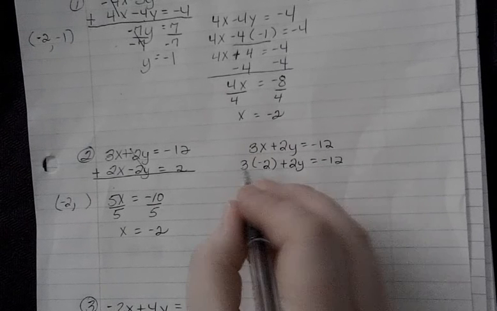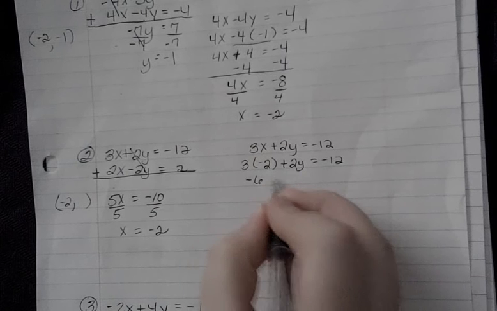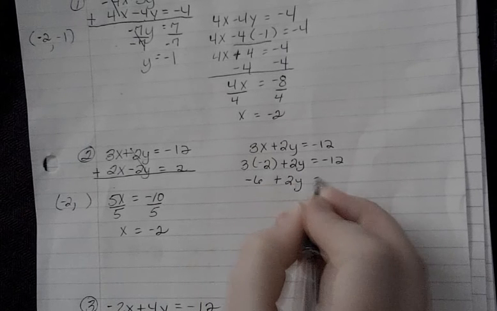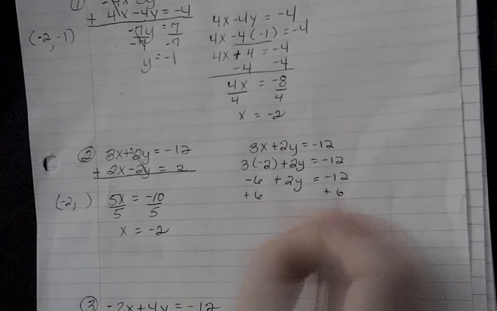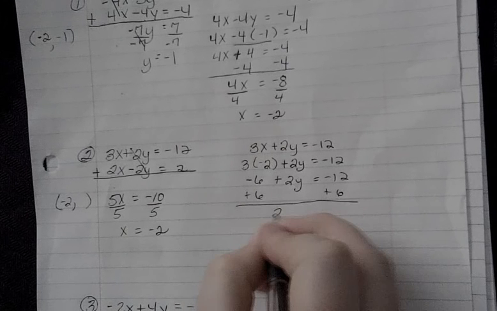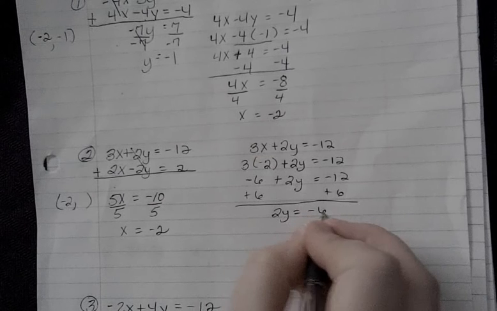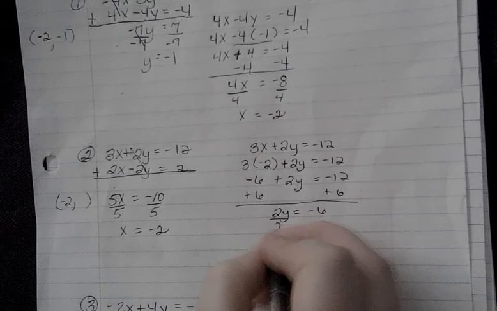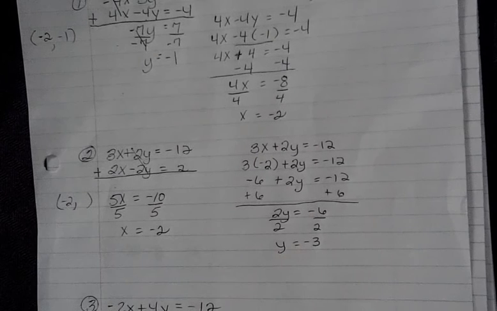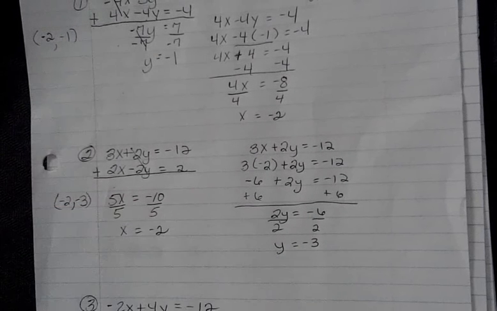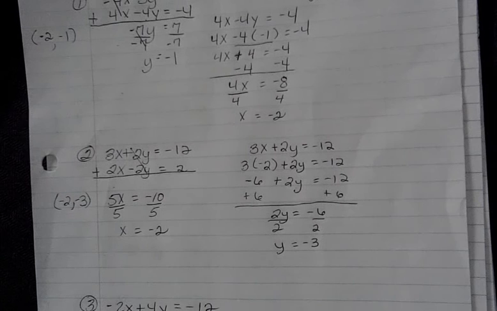So 3 times negative 2 is negative 6. And then we would add 6 to both sides to get 2y equals a negative 6. Divide both sides by 2 to get y equals negative 3. Okay? So let's move on to problem number 3.